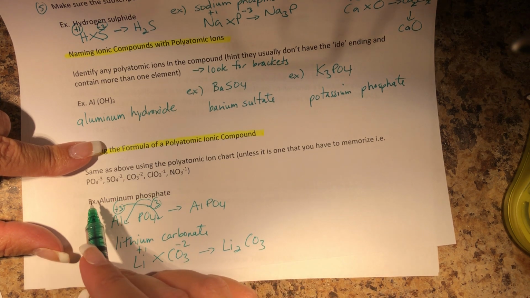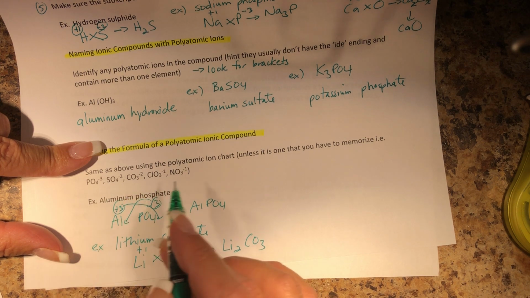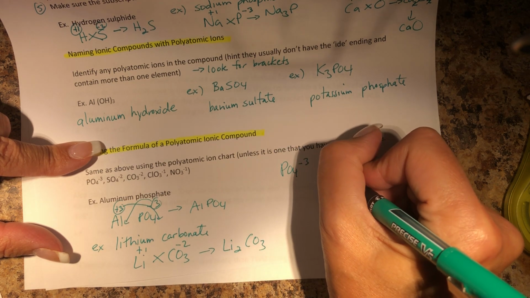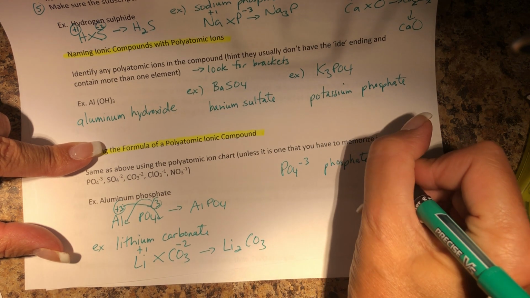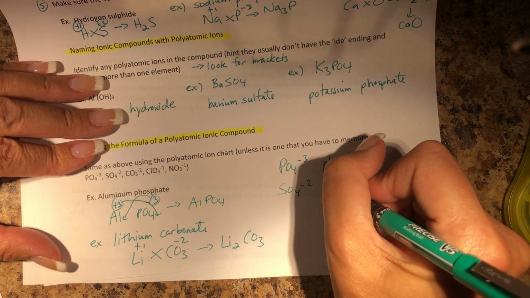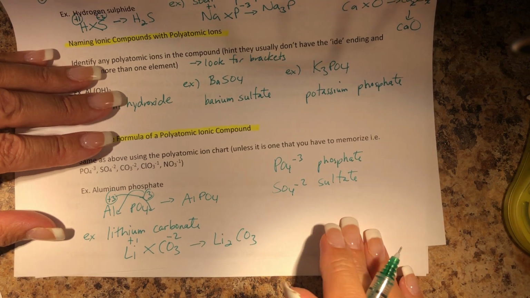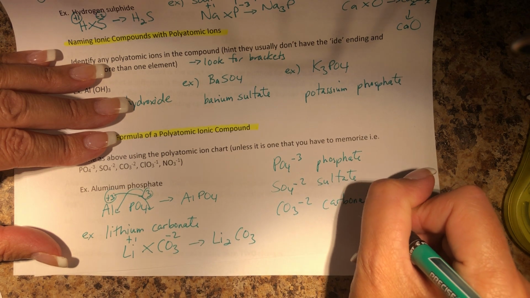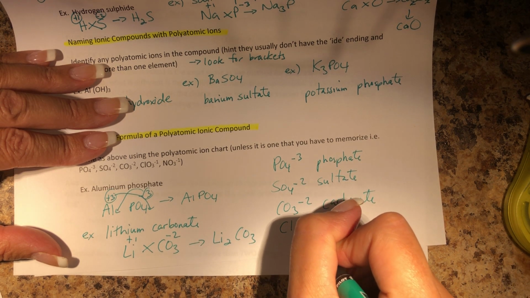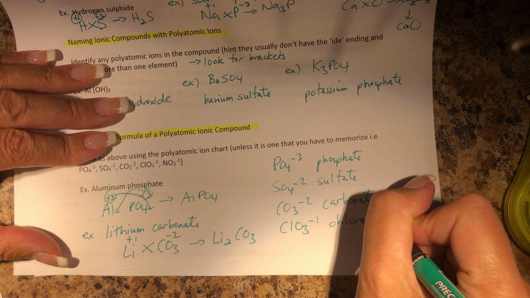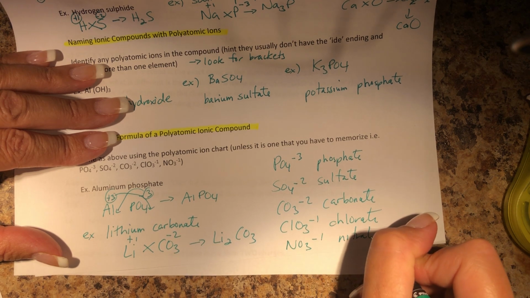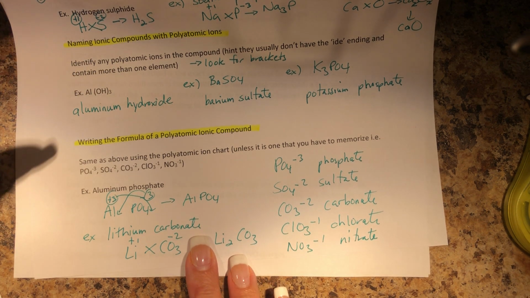So as I mentioned, you need to remember these 5 polyatomics. So that's PO4 with a charge of -3, phosphate, SO4 with a charge of -2, sulfate, CO3 with a charge of -2, carbonate, ClO3 with a charge of -1, chlorate, and NO3 with a charge of -1, nitrate. Okay, so you need to learn those.